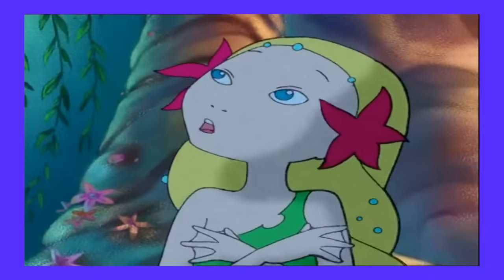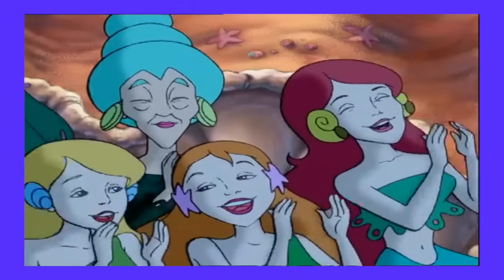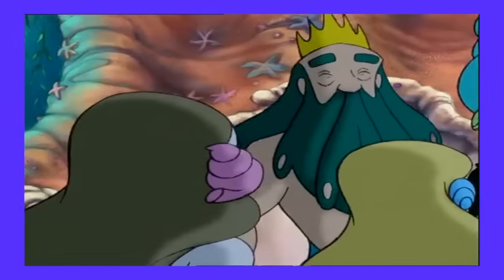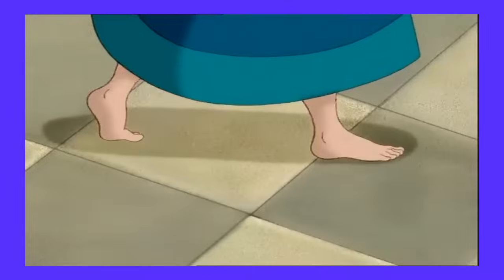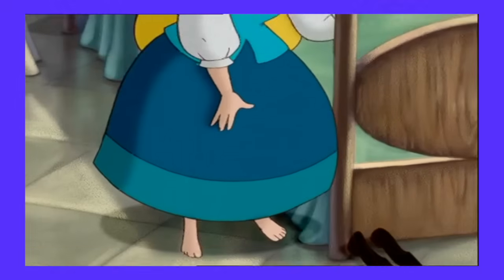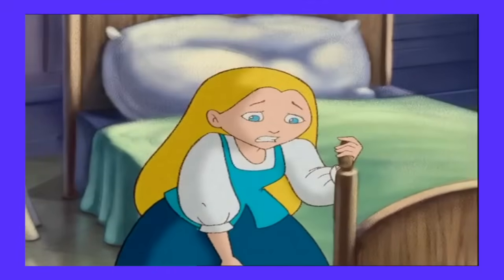The Fairytaler. The Fairytaler is a Danish cartoon where each episode tells the story of a different fairy tale written by Hans Christian Andersen. One thing I will say about their Little Mermaid episode is that I believe it's actually the most accurate retelling of the story in an animated form on this list.